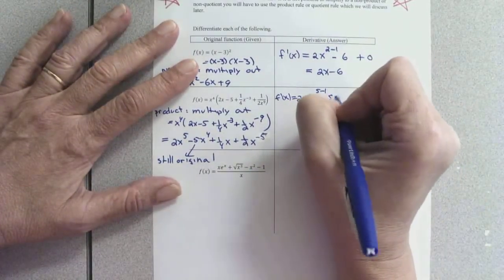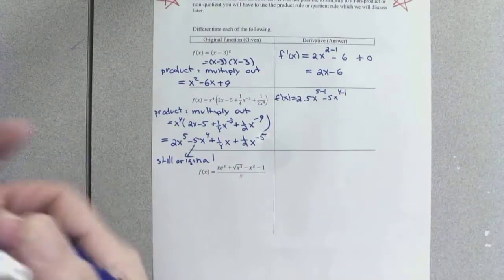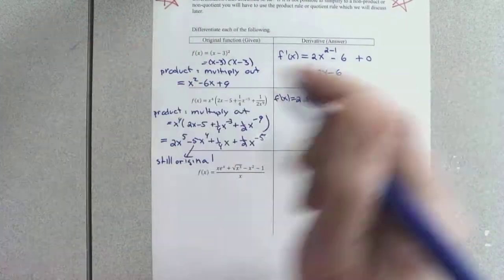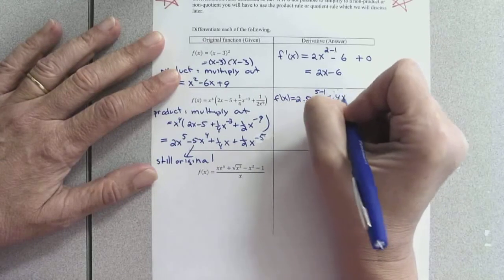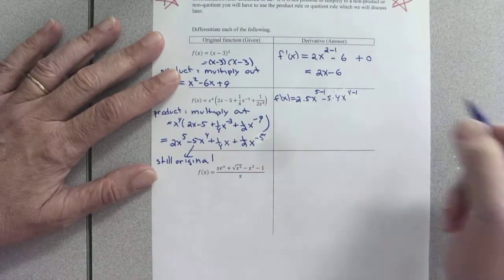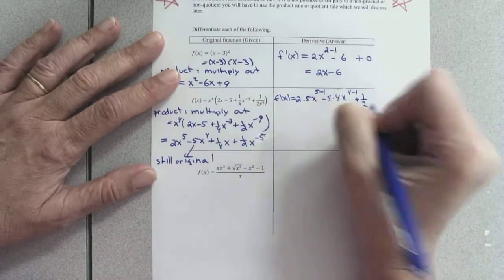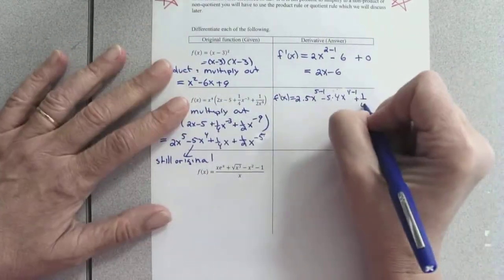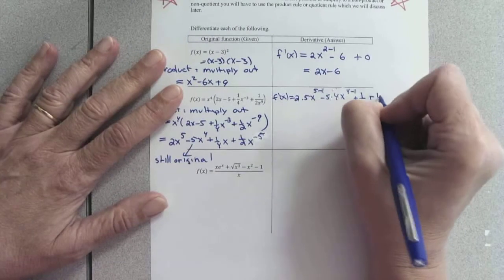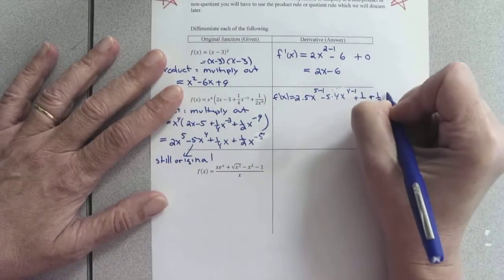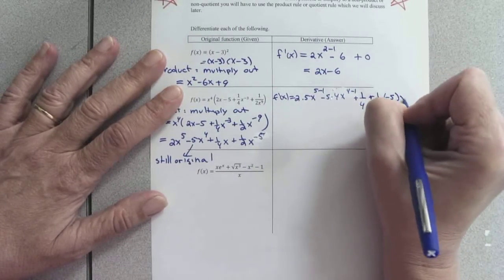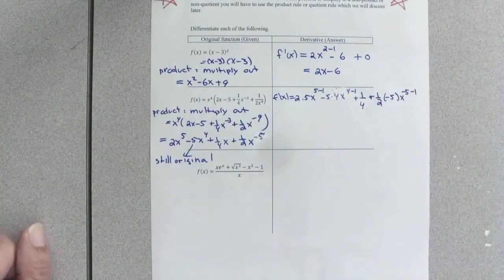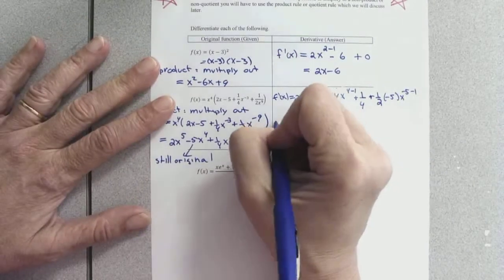The 5 just stays there, multiply by the exponent, decrease the exponent by 1. Coefficient times x, the derivative of coefficient times x is just the coefficient. And then lastly, the coefficient just stays there, multiply by the exponent, decrease the exponent by 1, and now let's make it look prettier.